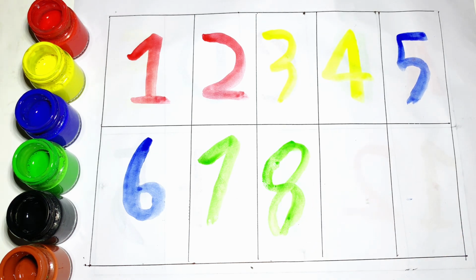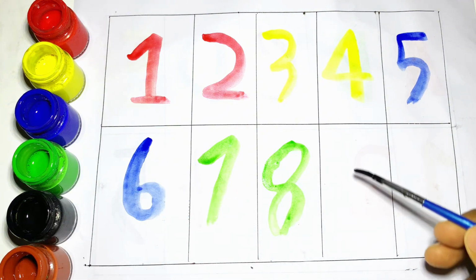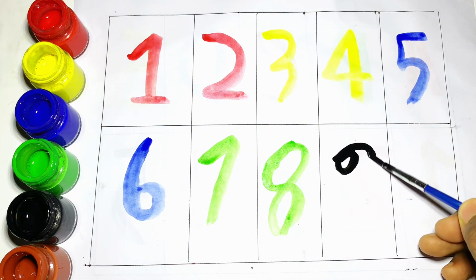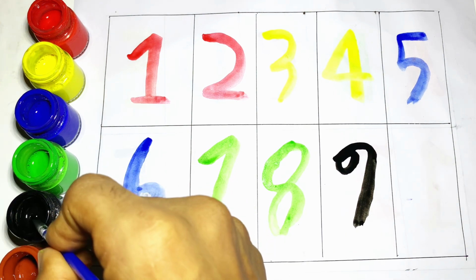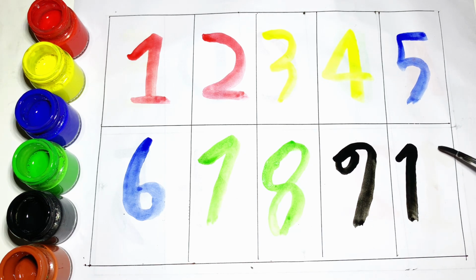Kids, next 9. The number of 9, and use black color. N I N E, 9. Kids, again use black color and draw 10. The last number of 10. T E N, 10.